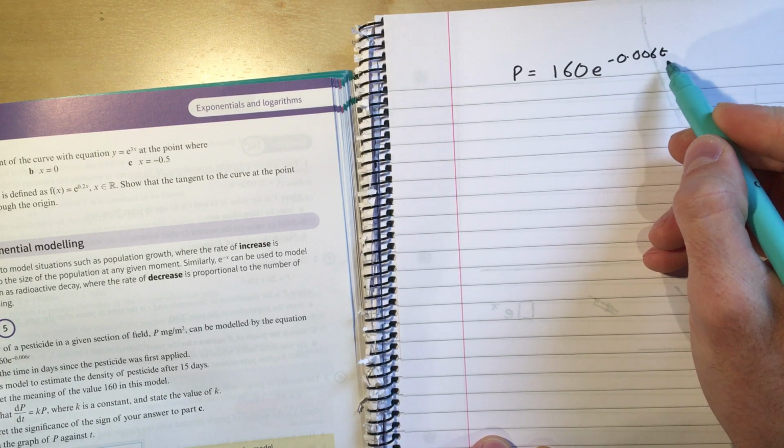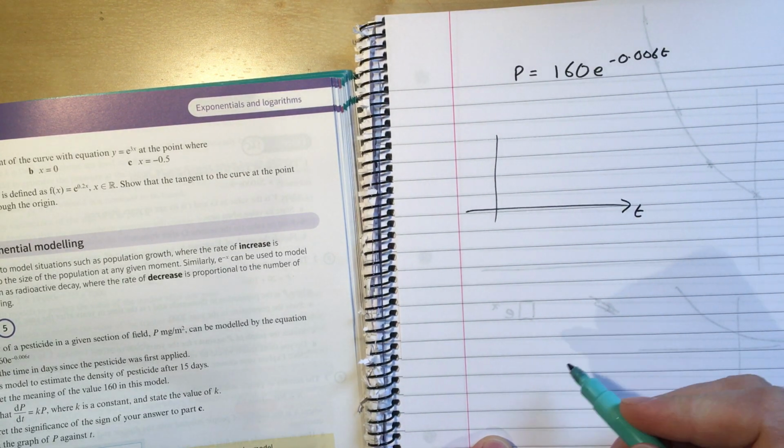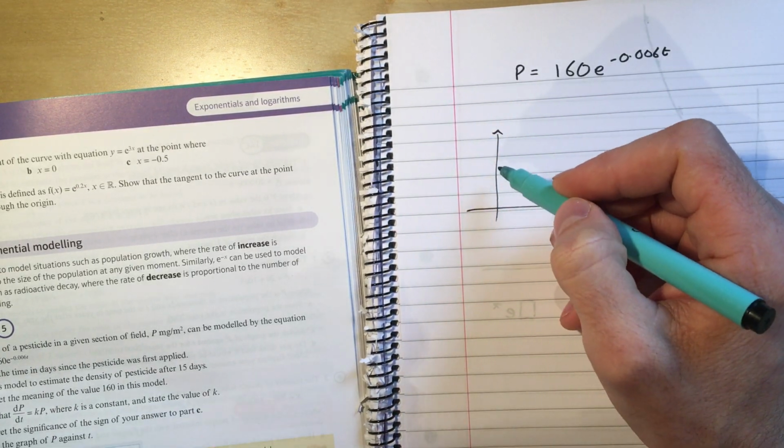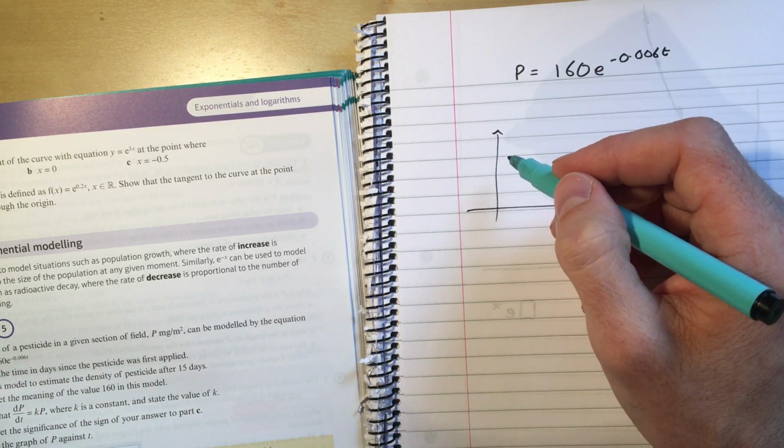So I've changed the x into a t. So this x-axis is often a time axis in these questions. Well, that shouldn't be too much of a problem. This y-axis is often labelled as something else. So in this case, I'm looking at example 5. This is a pesticide. The density of a pesticide in milligrams per metre squared.